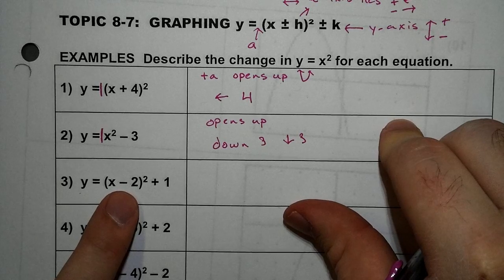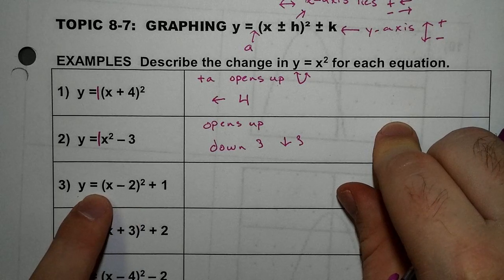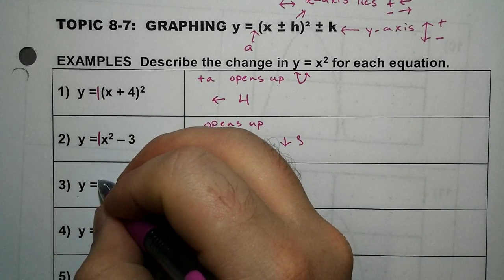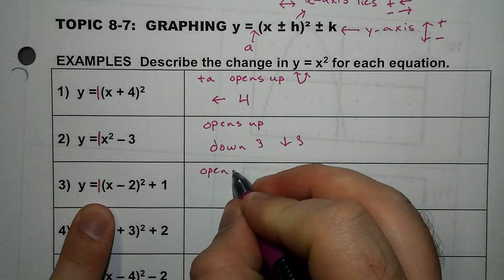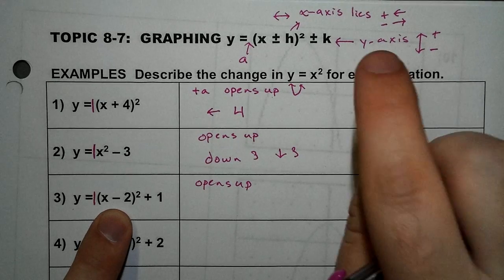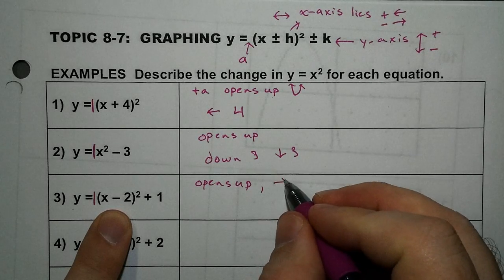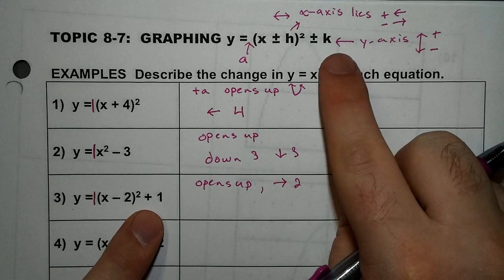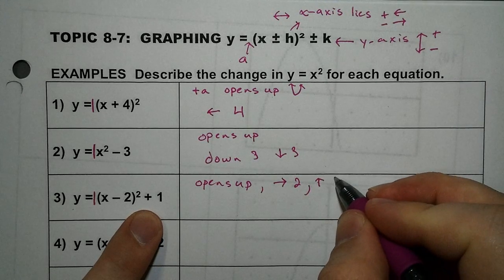Now, on number 3, we see a parentheses, and we see an extra number. So we're going to have to go both directions. So first, start with our a value. Once again, our a value is this sneaky 1. And that one is positive, so this one opens up. Now let's look inside. Inside the parentheses, it says minus 2, x-axis lies, so minus is actually going to the right. So it's going to the right 2 spaces. The y-axis is what's outside, and it says plus 1. Plus means it's going to go up, so after it goes right 2, it's going to go up 1 space.